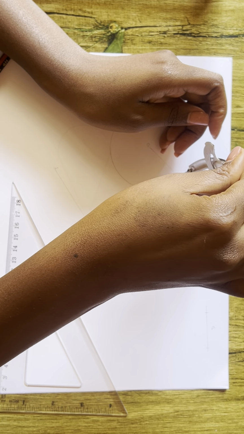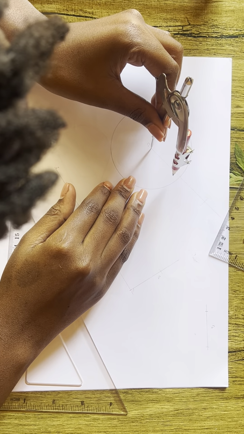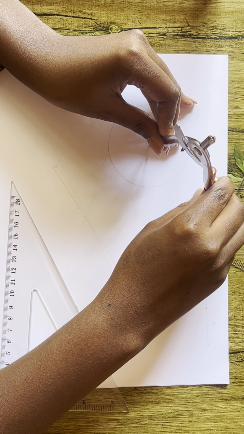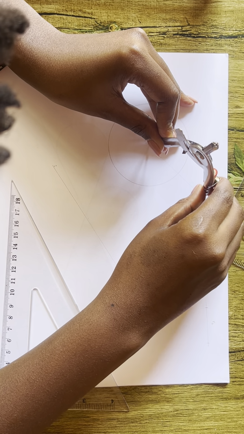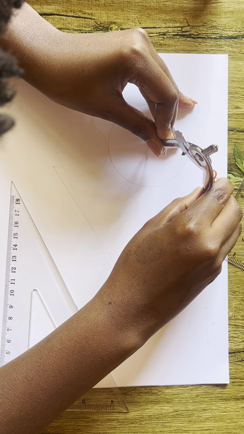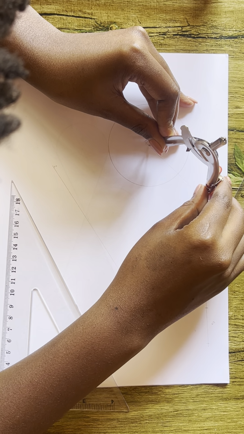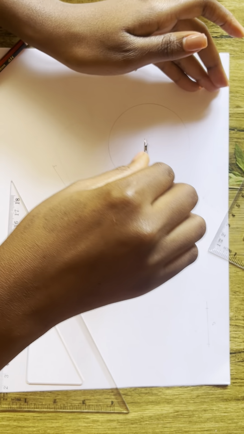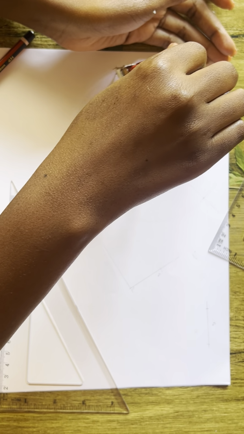So we're going to draw a circle whose radius is R2 plus R1. So you draw a circle.